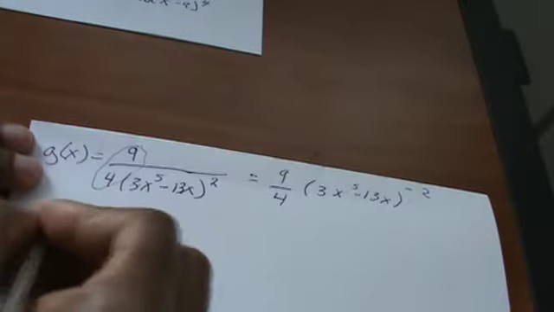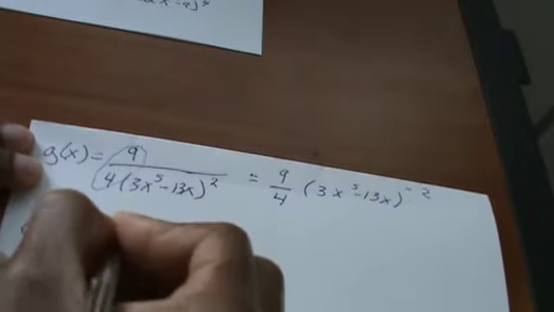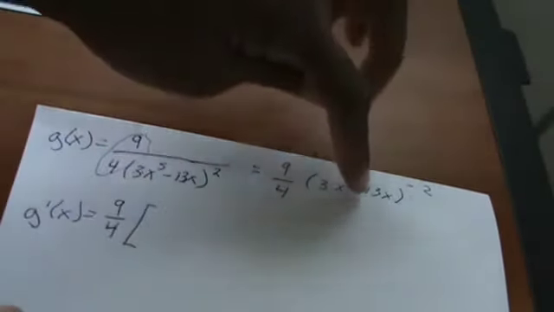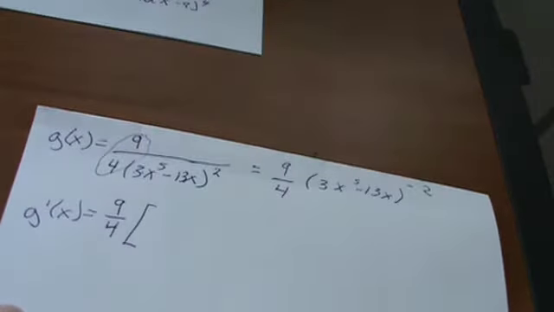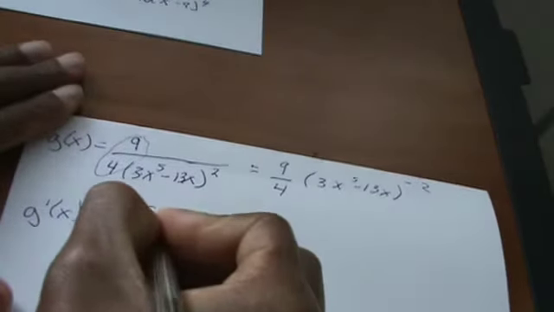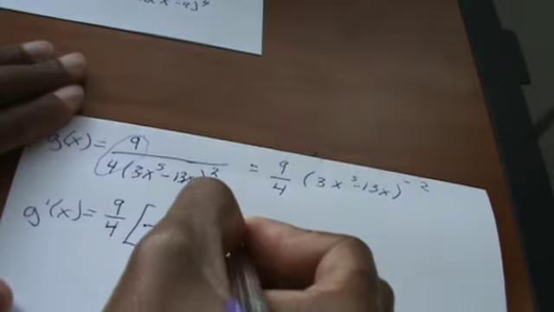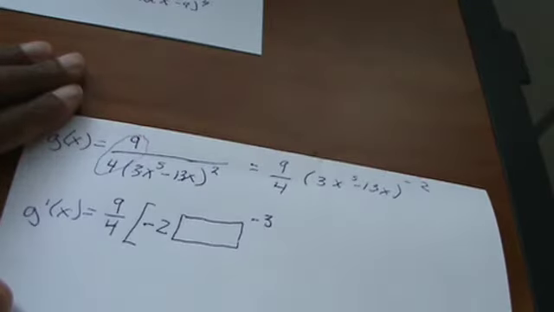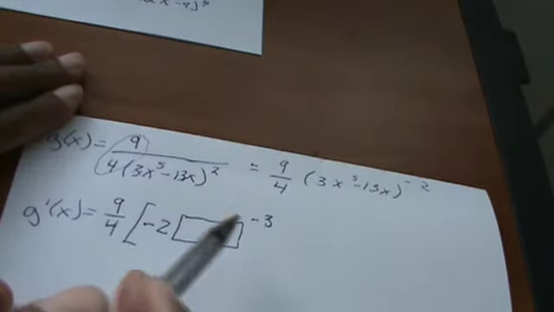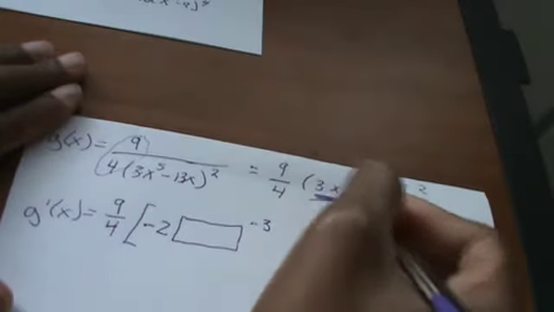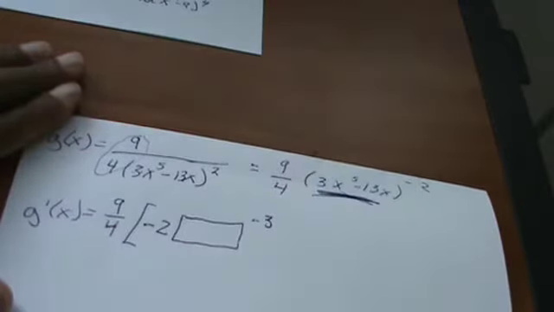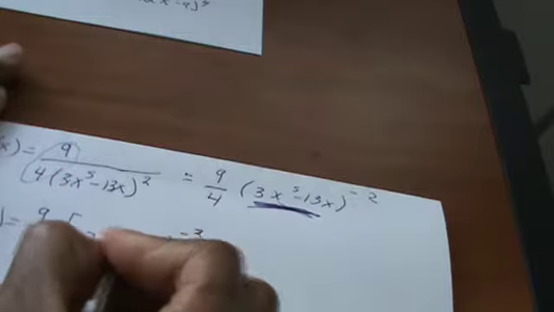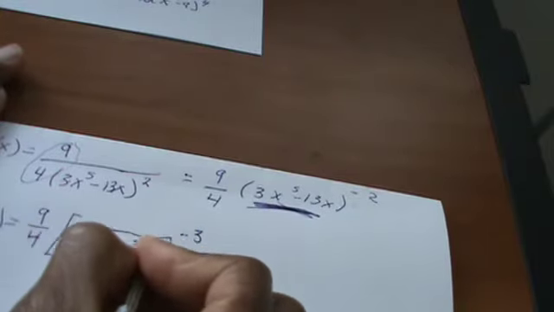So we're ready. G prime of x, according to the rule, you pull the 9/4 out. And then we need to take the derivative of this that's being raised to the -2 power. Okay, so -2. Here's my brick. To the -2 minus 1, which is -3. Okay, so again, I'm taking the derivative around this piece that you see here. Right, it's called a chain rule because it's a process. All right. So in here we have 3x to the 5th minus 13x.